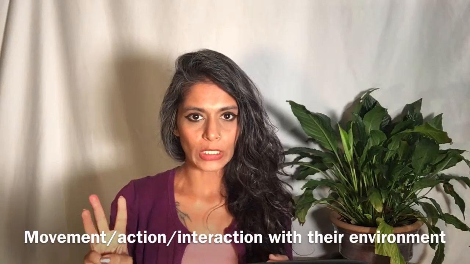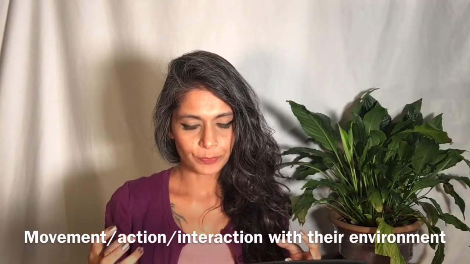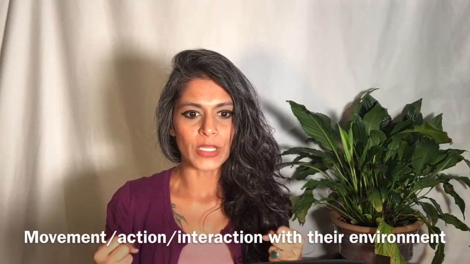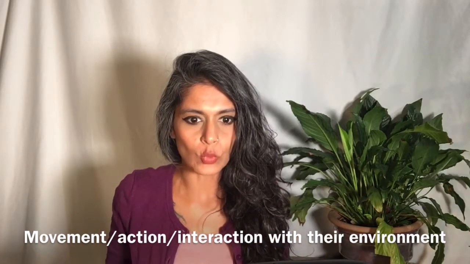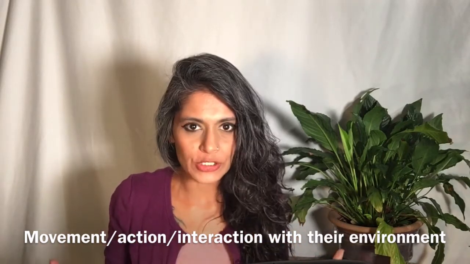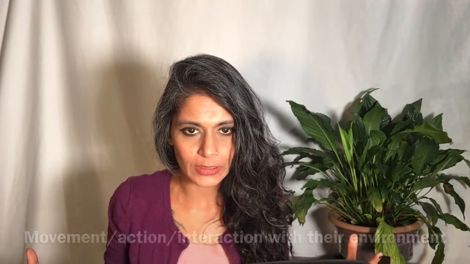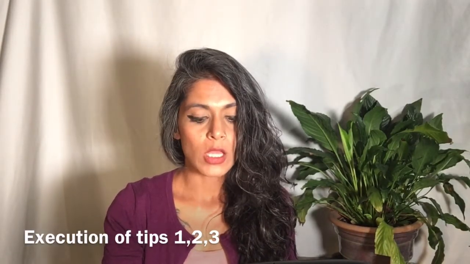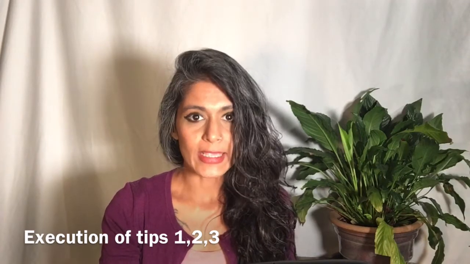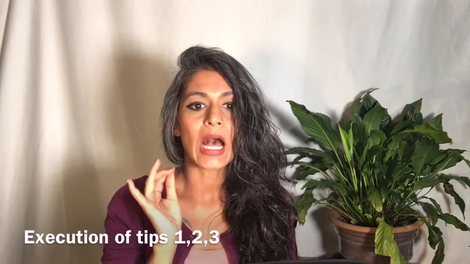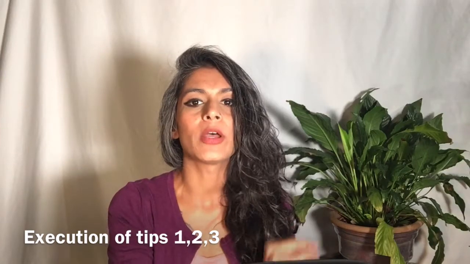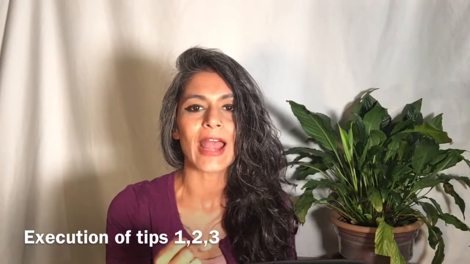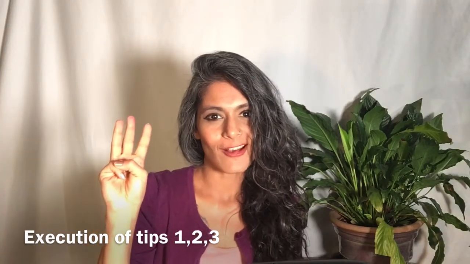Tip number 3, add action. Add some kind of movement. Show us how they move. Show us how they interact with their environment. Let's look at the character from The God of Small Things, Esther. Let's see how Arundhati Roy, the writer, crafted his character using the 3 elements we just talked about. He's 7 years old in this section.